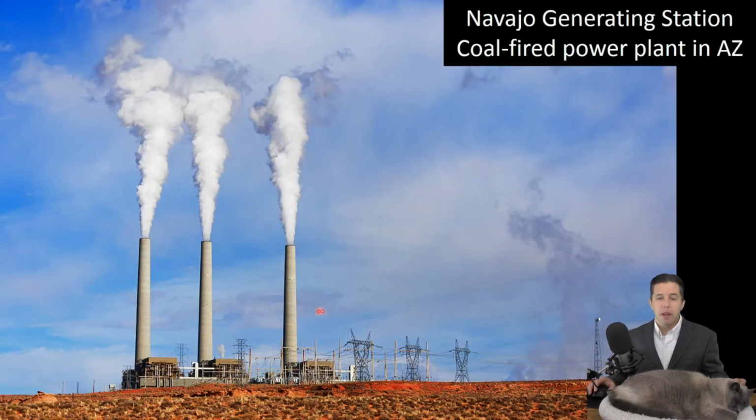Another example is if you see a coal-fired power plant. So this is the Navajo generating station in Arizona, and they're burning coal. On a cold morning, you will see a big plume of white coming out of the smokestacks, and that's all water. As you burn coal, it produces water, like we've been saying. The water vapor comes up into the atmosphere, chills to the dew point, and you're making a cloud, and the cloud eventually evaporates.